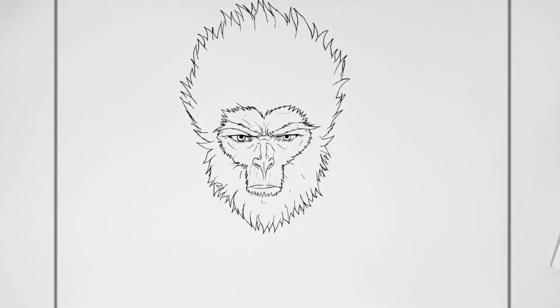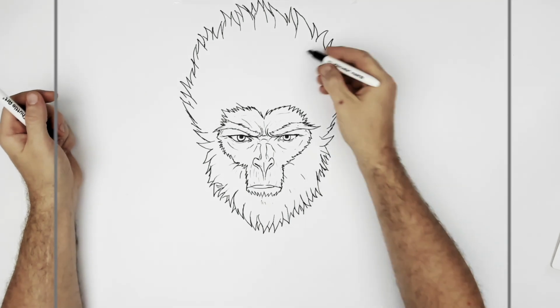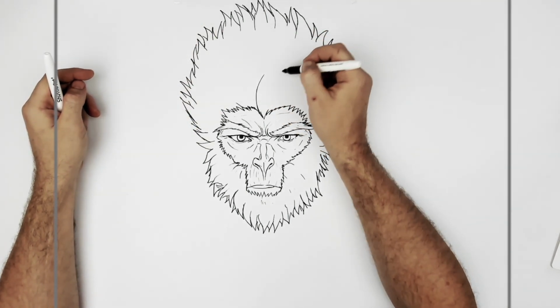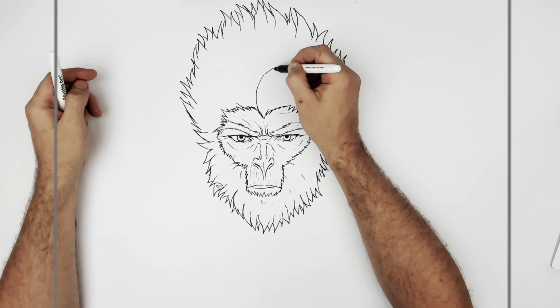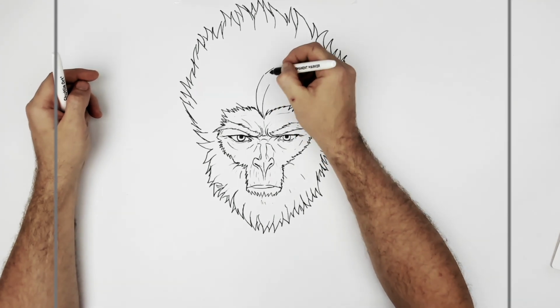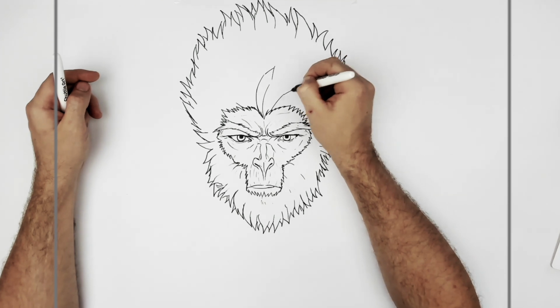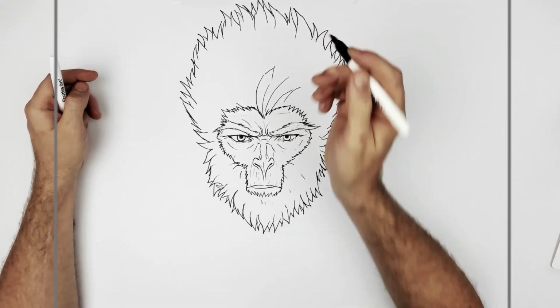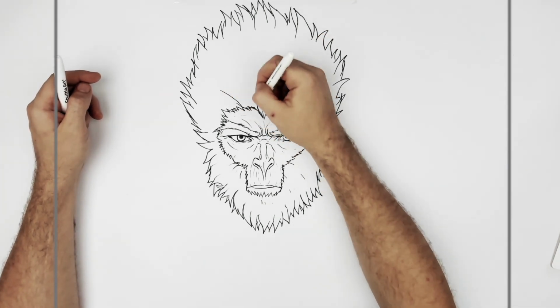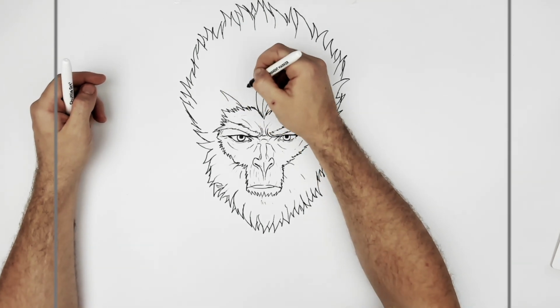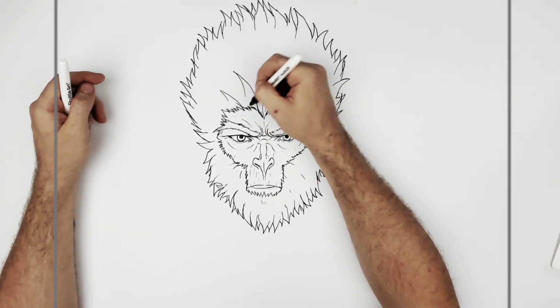Okay. Now, I want to texture all this stuff up because that's empty. So what we're going to do is just start adding little textures, spikes and stuff all here, just to make it look like it's got a bit more hair going on in here really.